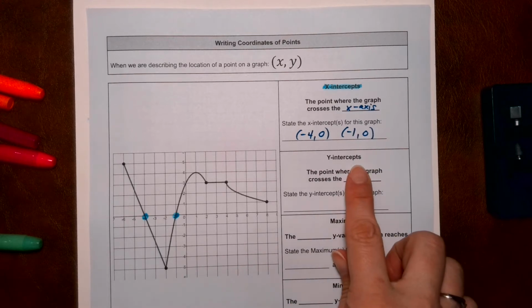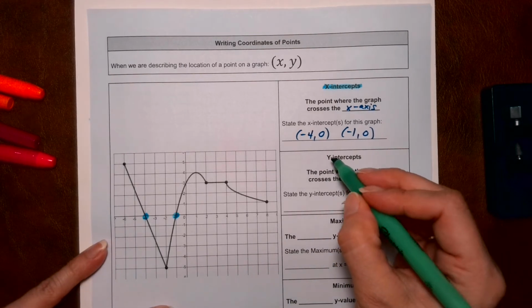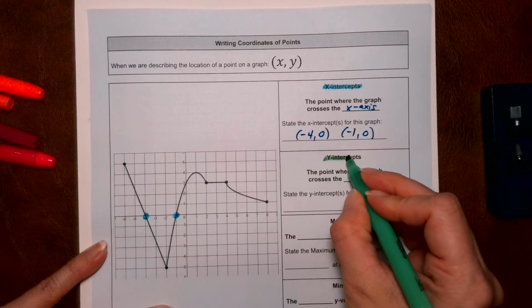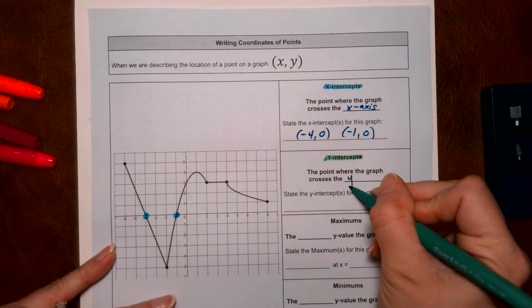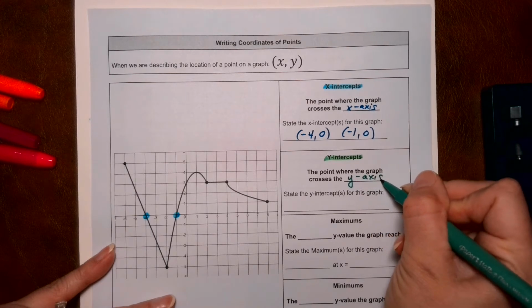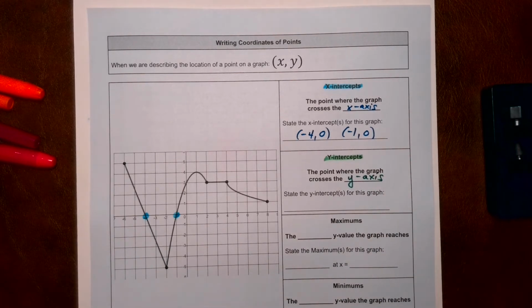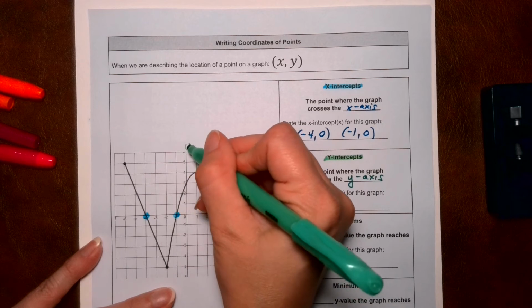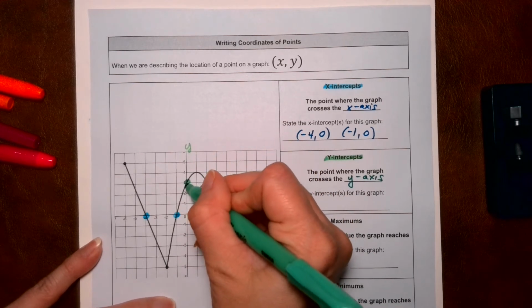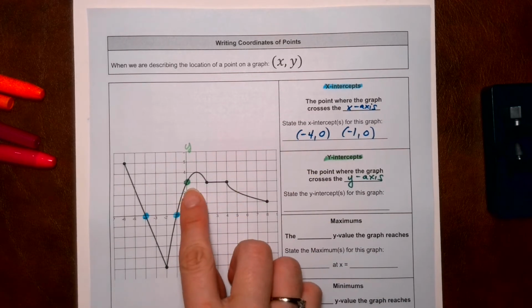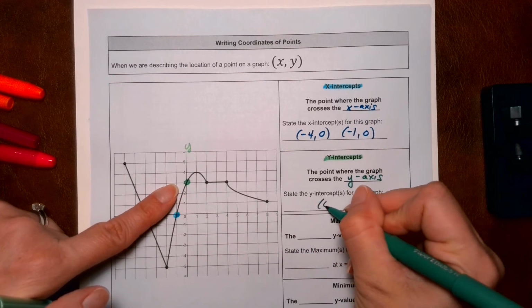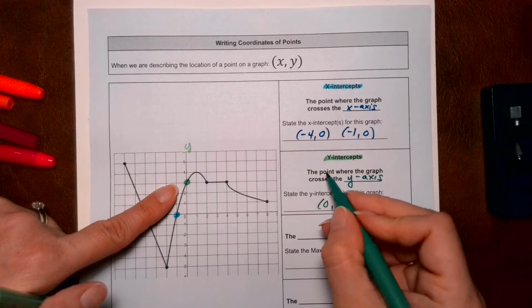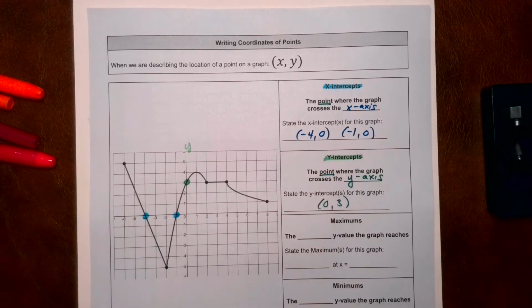A y-intercept is also a point. It's a point where the graph crosses the y-axis. So let's see if we can find it. Here's the y-axis. Oh, and here's the point right there. If they don't have one drawn, you can add one in, and that is the point (0, 3). It's a point.